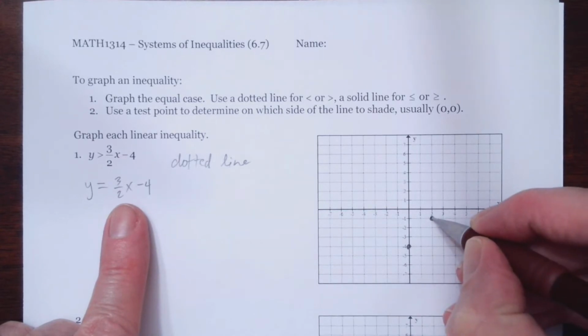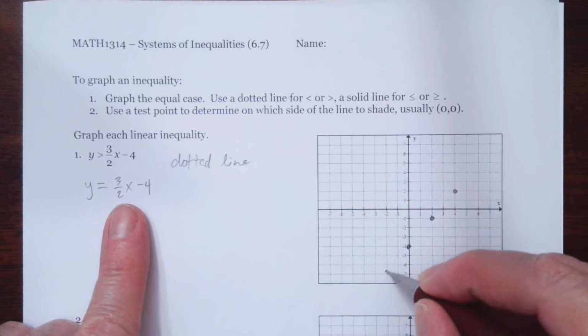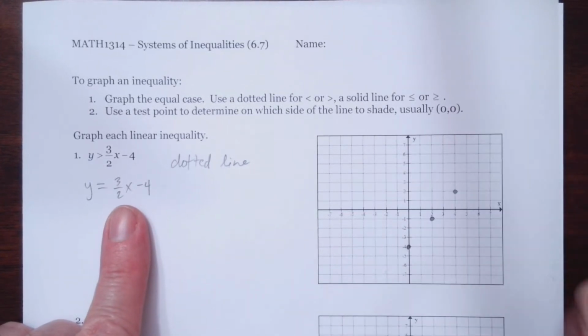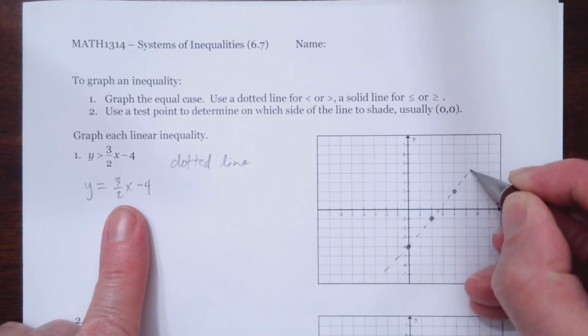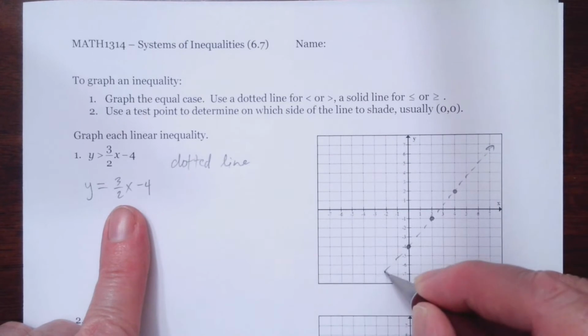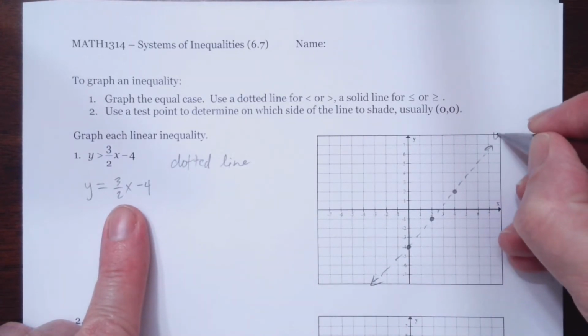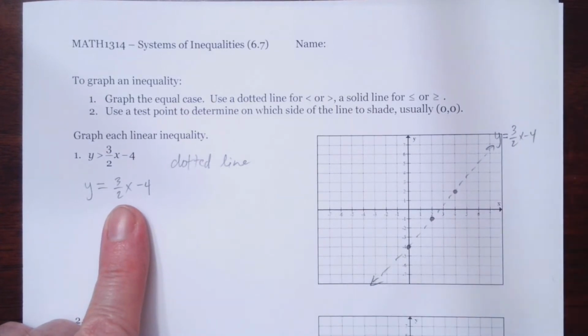I'll do it one more time. 1, 2, 3, right 2. And so here's our line. Whoops, and we know this needs to be dotted. So it looks like this. This is y equals 3/2 x minus 4.